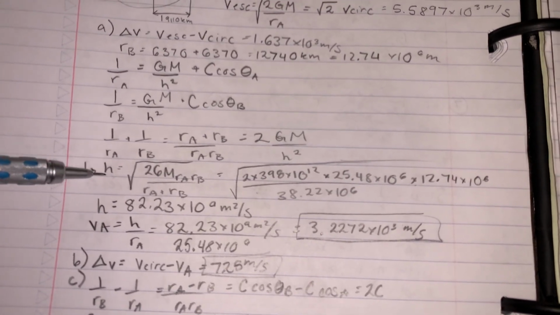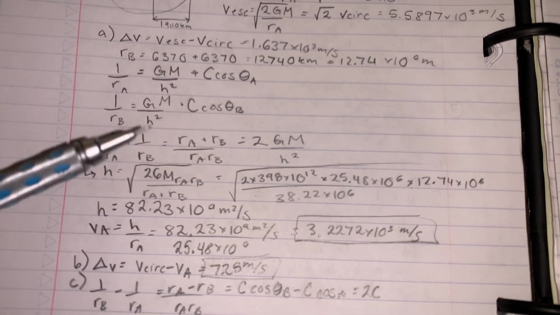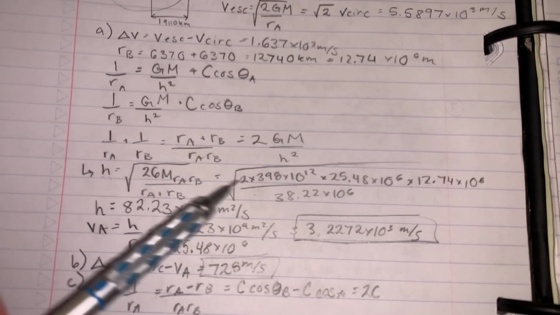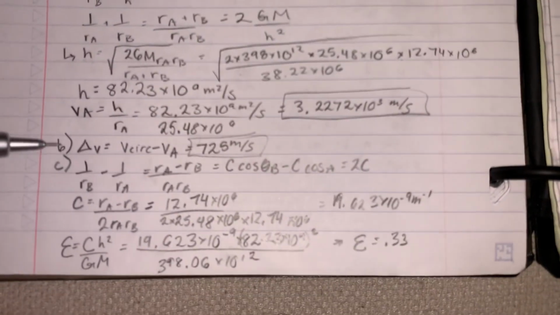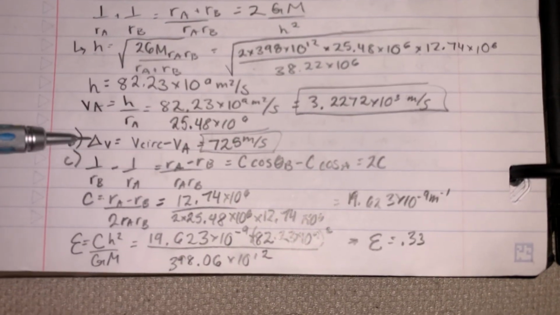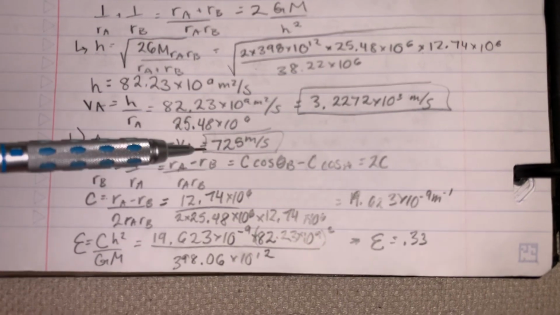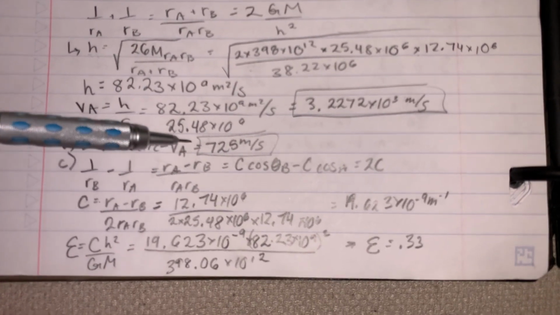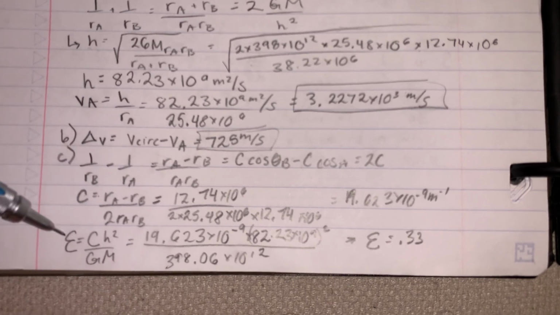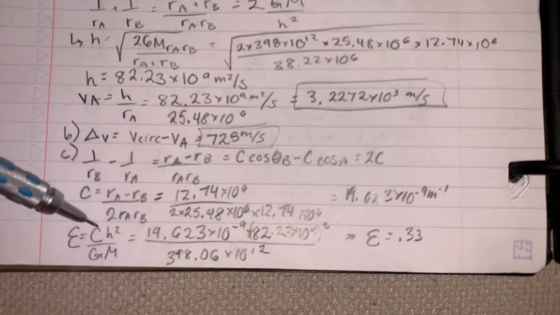We solved H through this equation right here with all of our knowns, which we solved for above. And then part B is asking for the decrease, and we have this equation, and it just ends up being 725 meters per second.